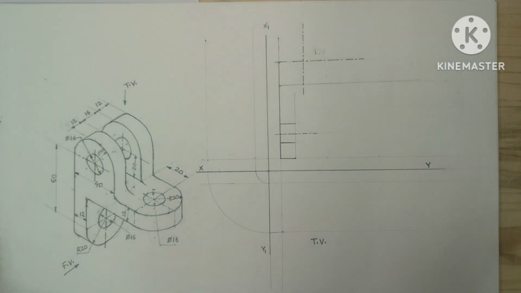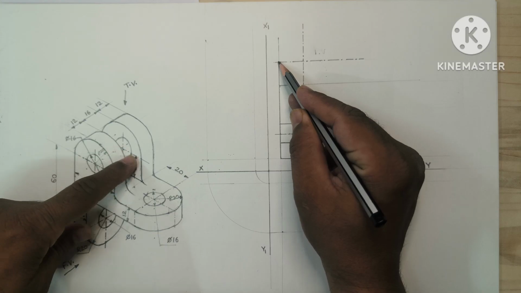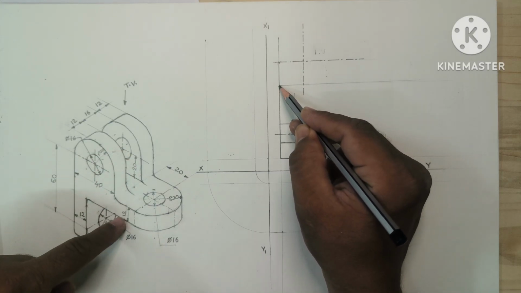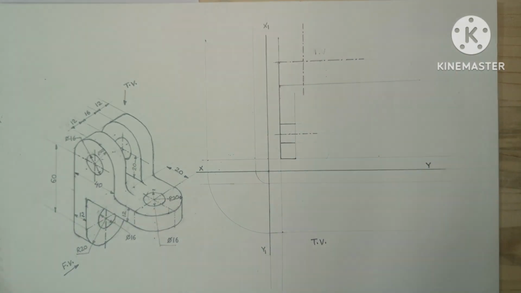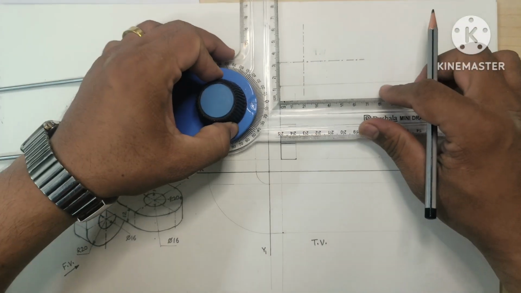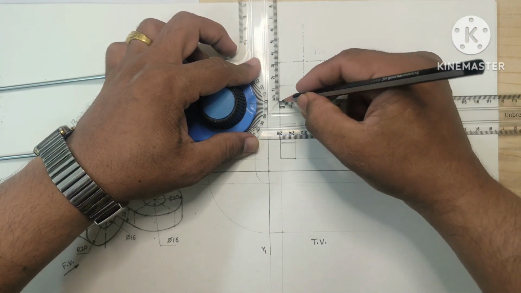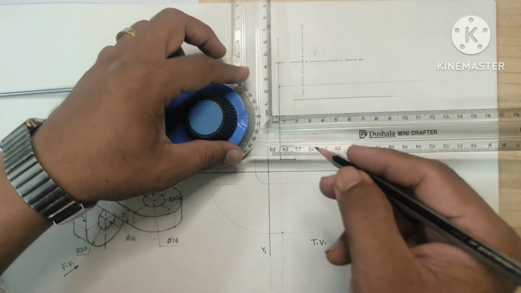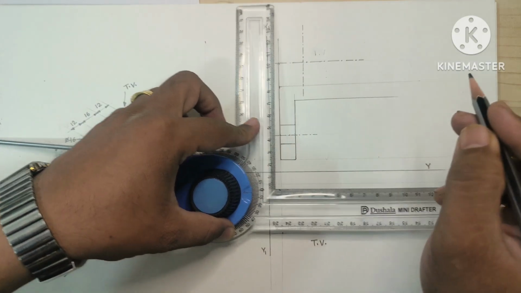Okay, I have taken this center point, 20 millimeter distance, and for this thickness, that is 12, I will mark the thickness from this point to this, that is 12 millimeter distance. This will be the continuous line.